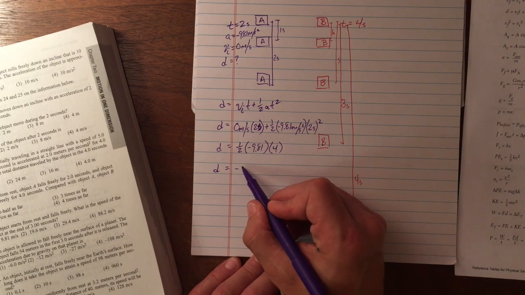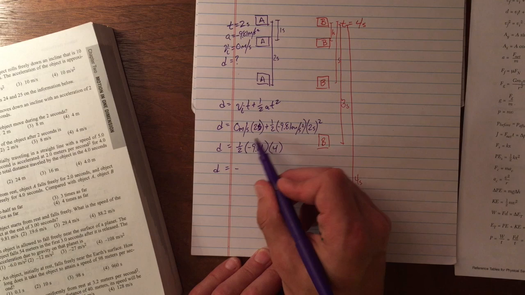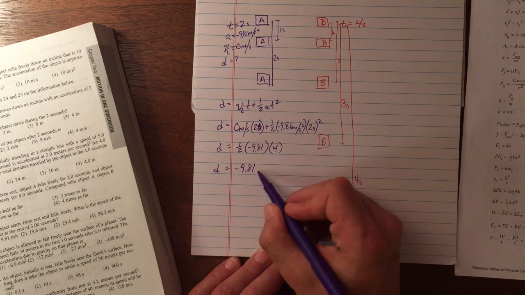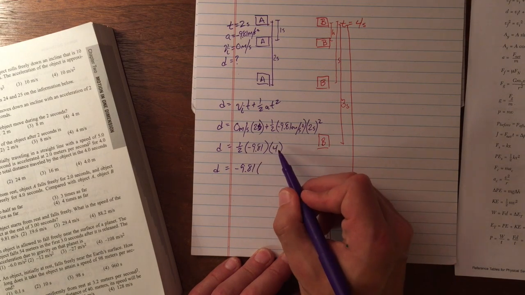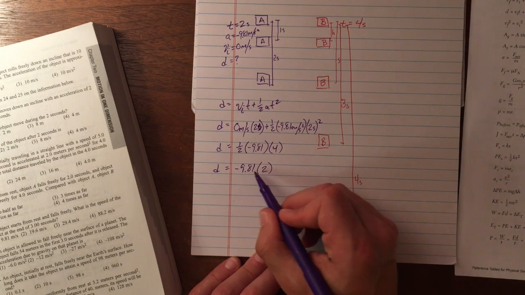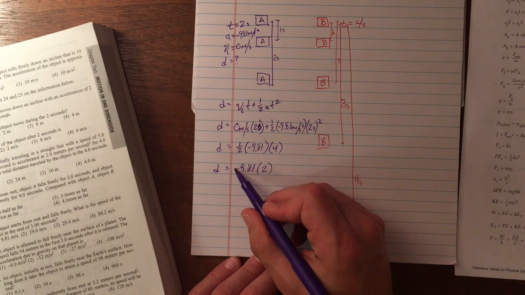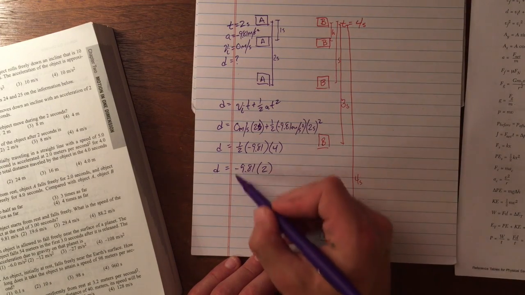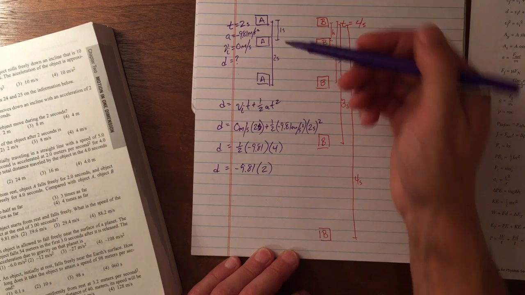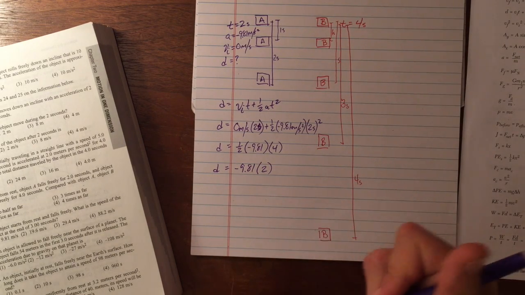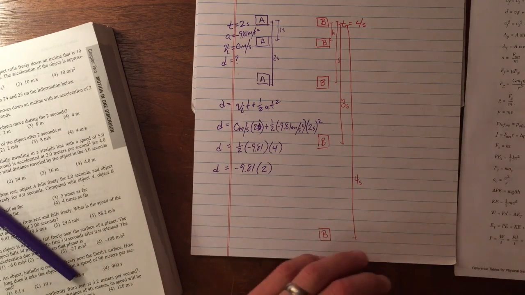I'm going to leave this, I don't want to do some of this work on the calculator. I can leave this as negative 9.81 times 1/2 times 4, which is 2. So this is 2 times that negative 9.81. Remember, the negative sign's there because we're falling downward, so this negative distance is actually a displacement, a movement down. Okay, let's do the same thing for block B.